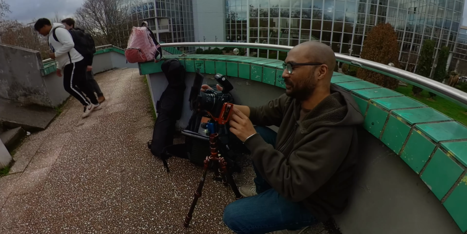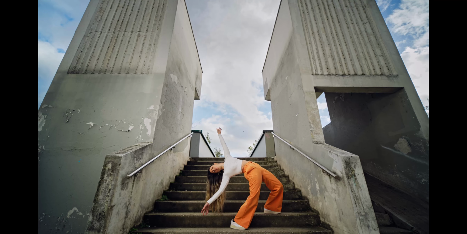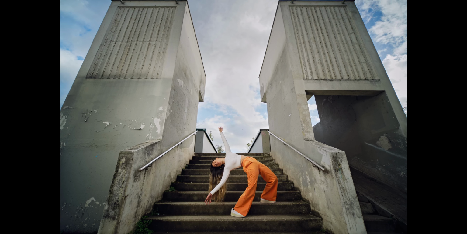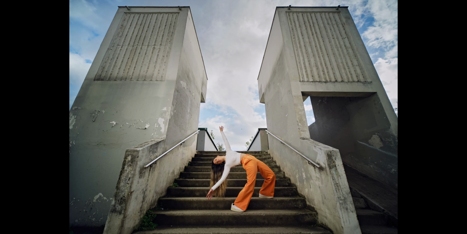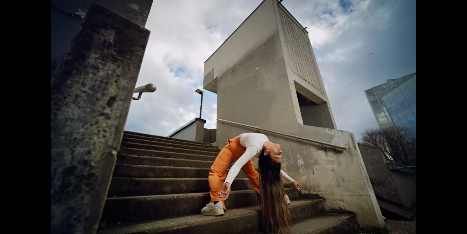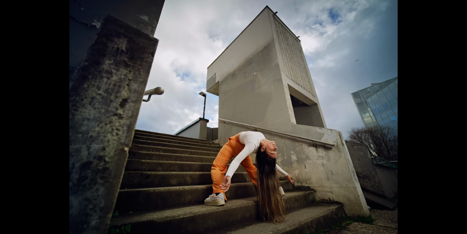I was skeptical because the filter obviously will not only affect the sky, but also my model and any other elements present in the upper part of the frame. But I was curious and I had to give it a try.